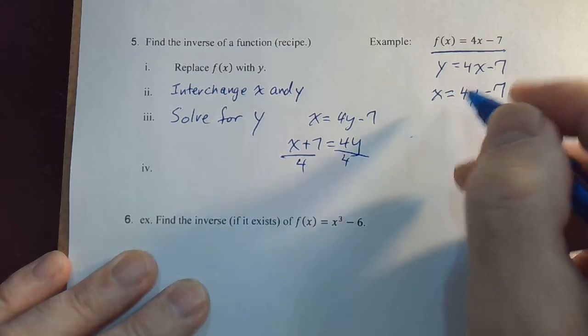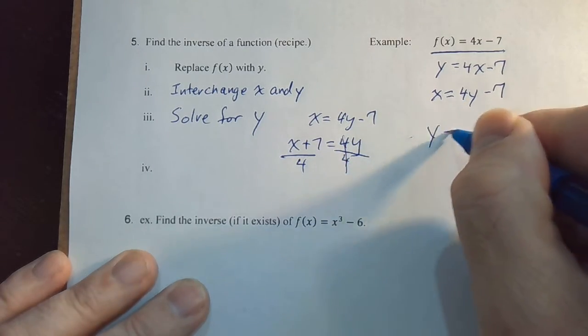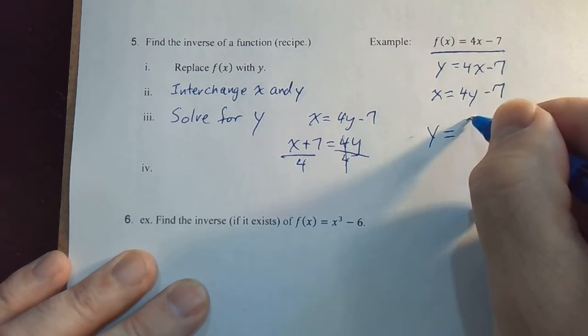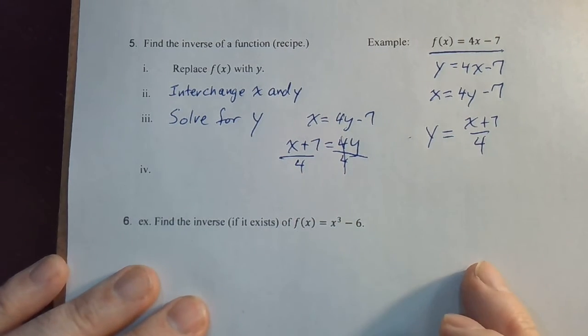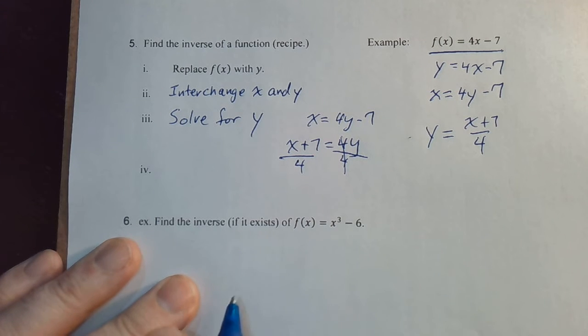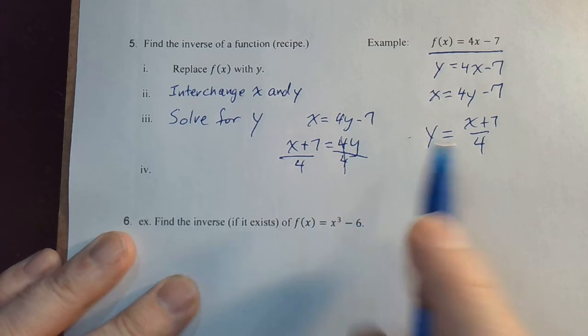And what do I get? Those 4's cancel. I would get y equals (x plus 7) over 4. That should look familiar. And step 4 is very trivial. Just replace this y with f inverse of x.